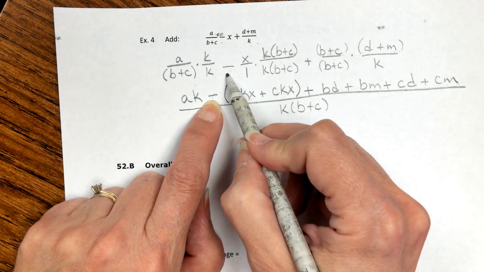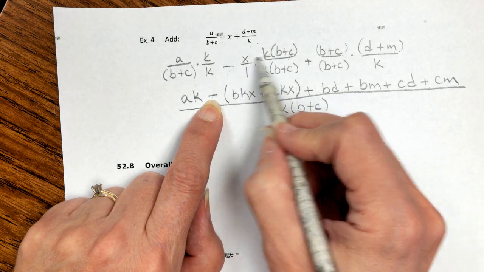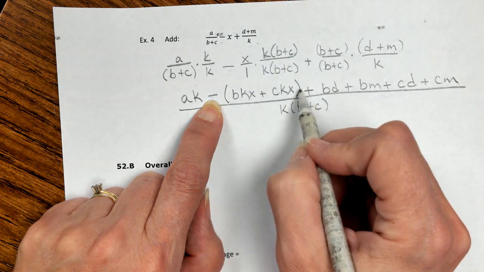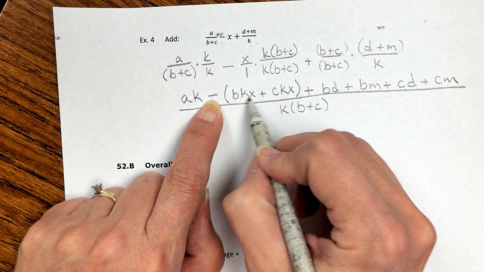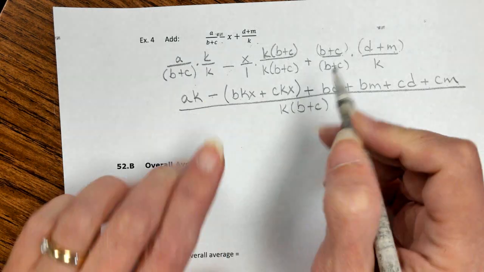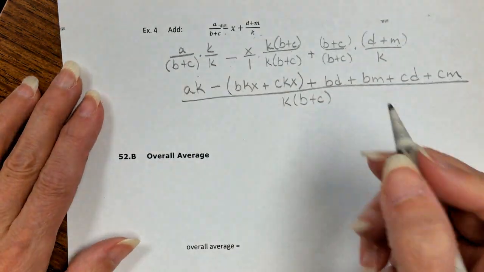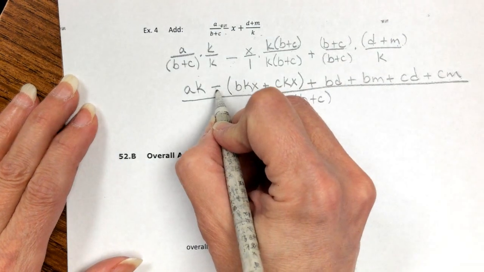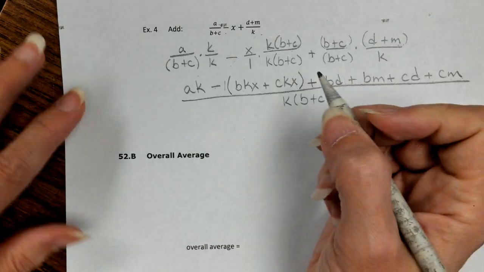Whenever there's a minus before a polynomial like that, all the signs inside this polynomial are getting changed, and I didn't want to forget that, so I put them in parentheses. And now I'm basically going to be distributing that -1 that's in front of here.